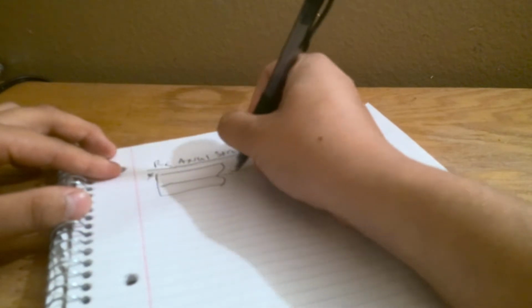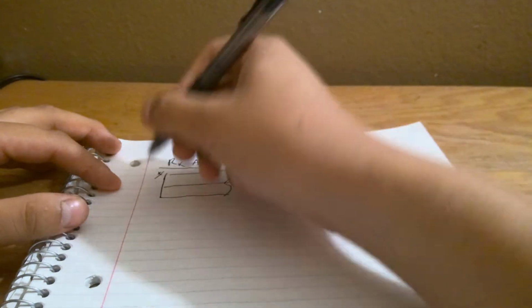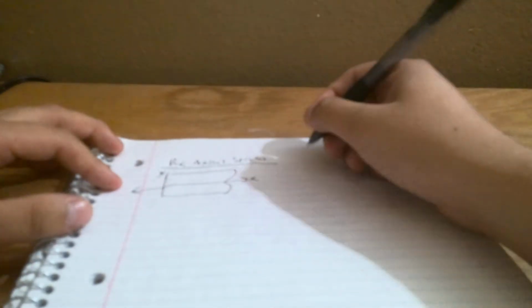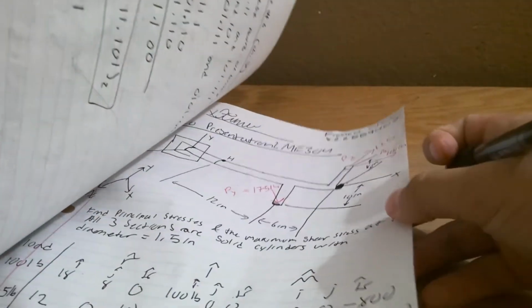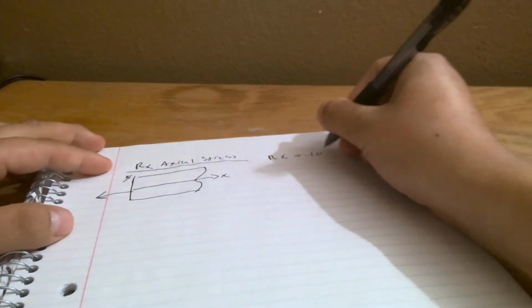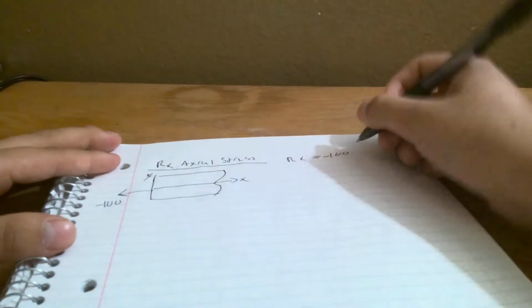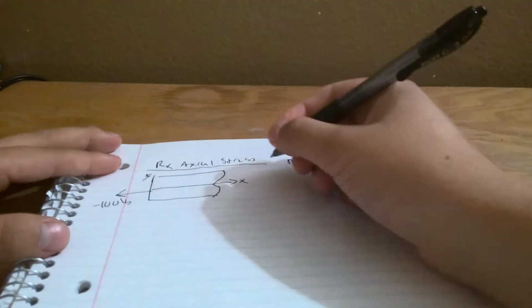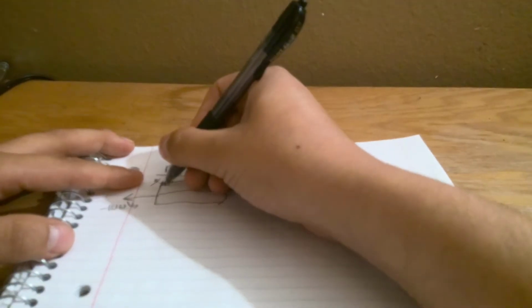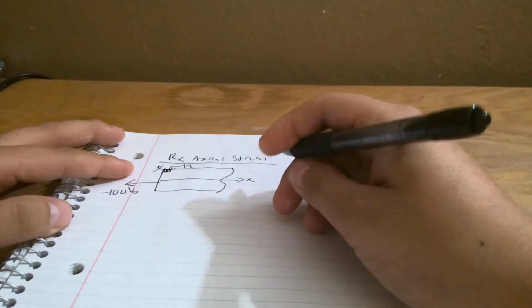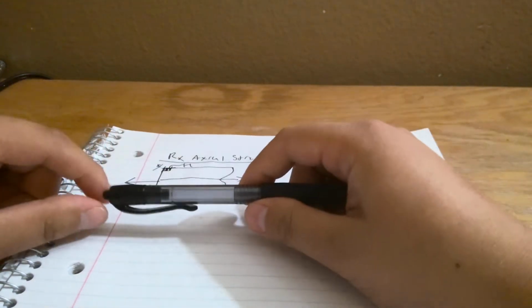Here is our x-axis, and then you get the force. Recall Rx is equal to negative 100 pounds, so we write that there. Then we put in H. H is up here, on the very top.